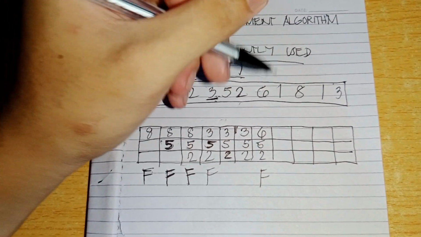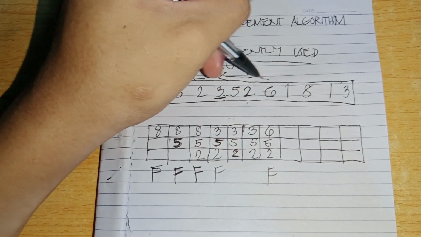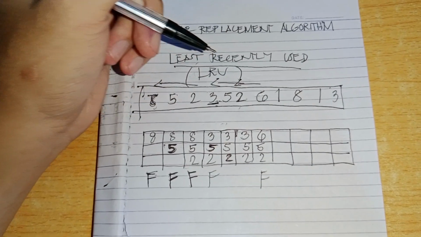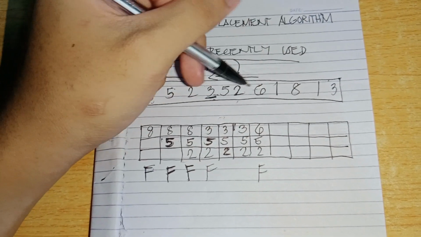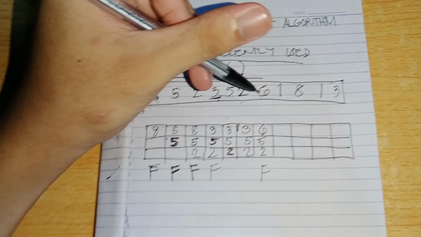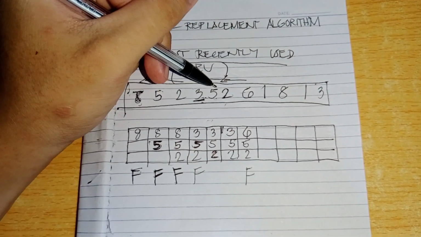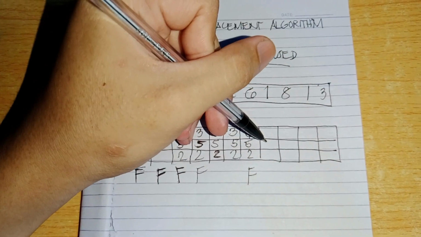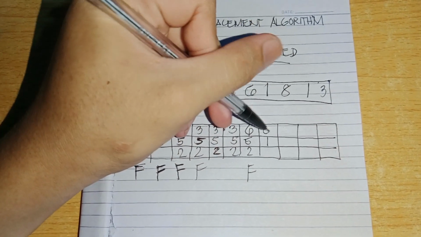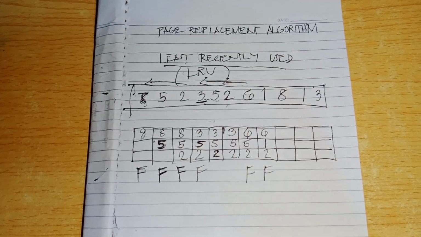Next, proceed. 1 is a new value. Using again the least recently used method, 6, 5, 2. Here we can see these three numbers, and we can see also that 5 is the least recently used. So we change 5 into 1 and copy the remaining values and add a page fault.